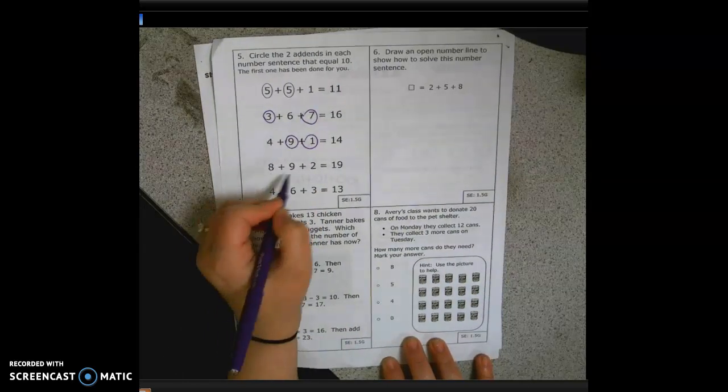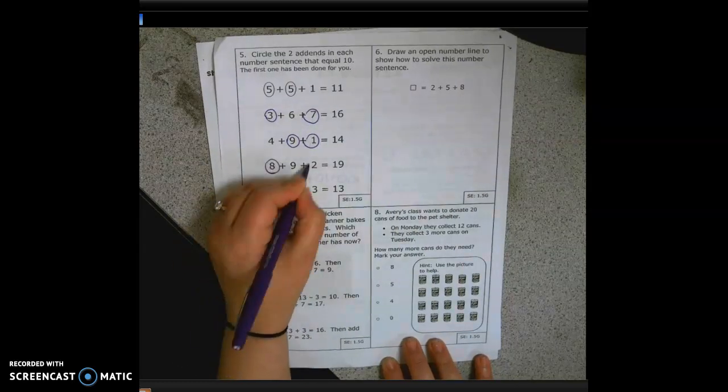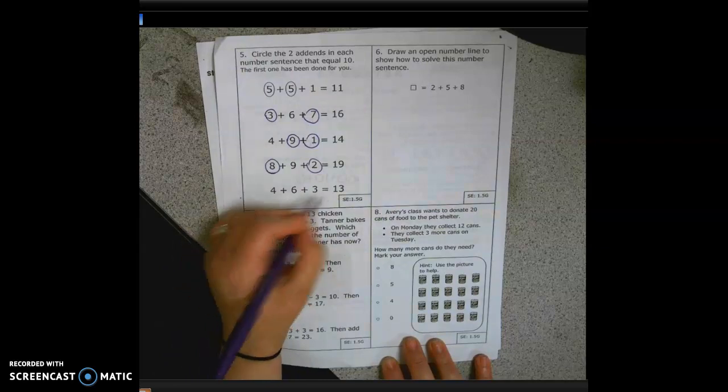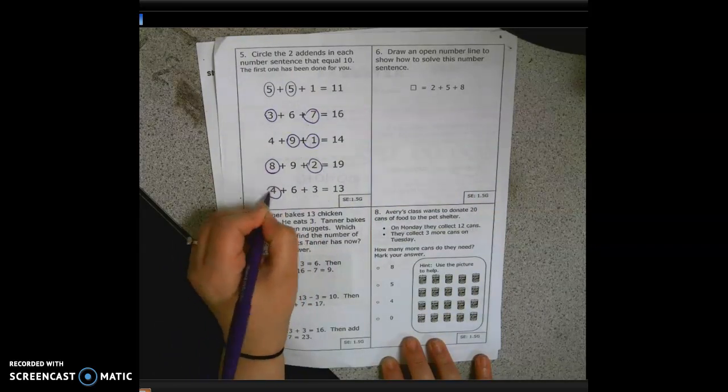For this one, I see 8, 9, and 2. Well, I know 8 plus 9 is not 10. That is greater than 10. I know 8 and 2 is 10. For this one, 4, 6, and 3. Well, I know 4 and 6 make a group of 10.